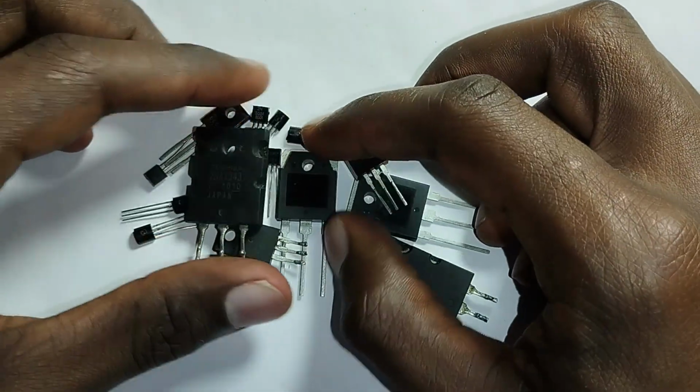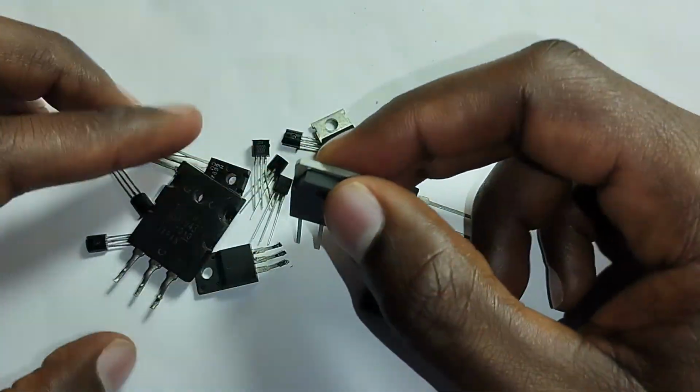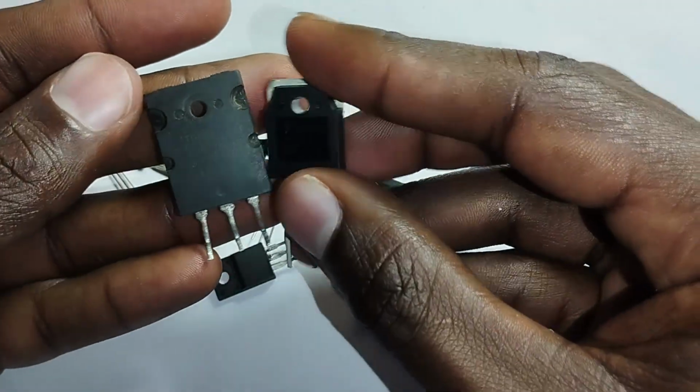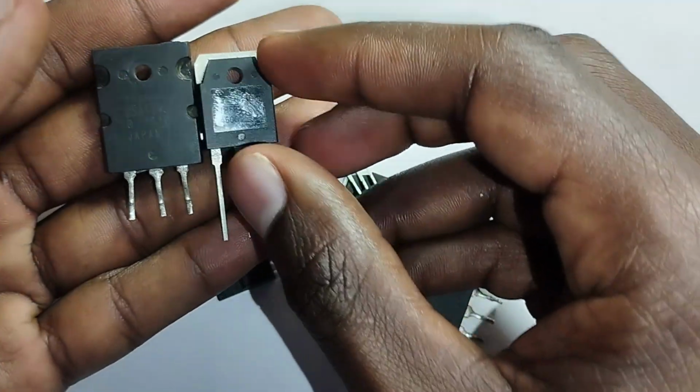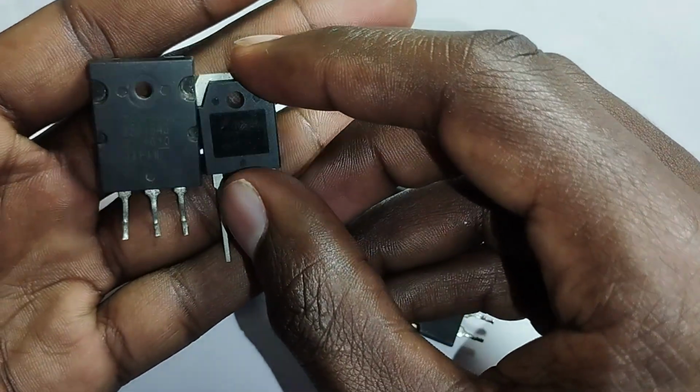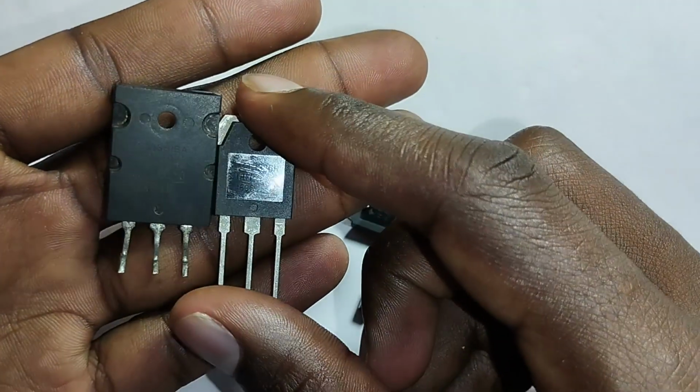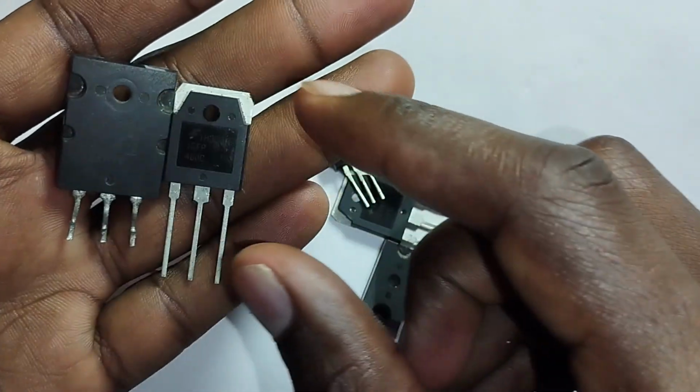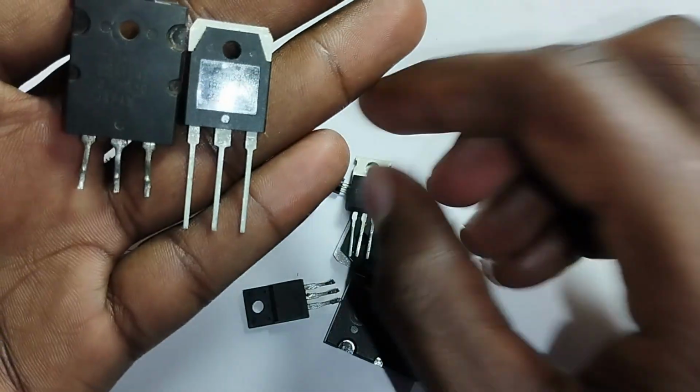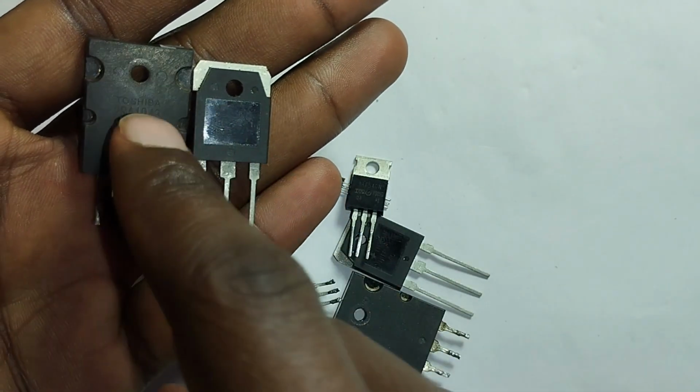Transistors come in different physical forms, in terms of shapes and sizes, and these forms are what are known as the transistor packages. So you can tell the difference between these two transistors.